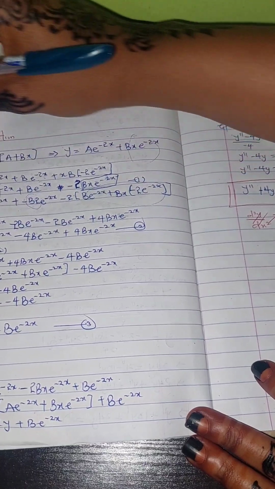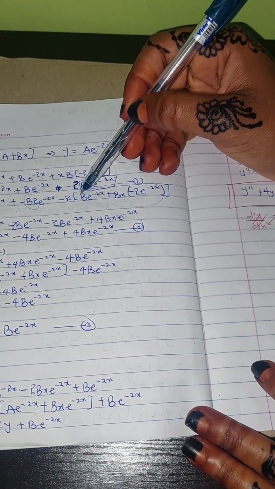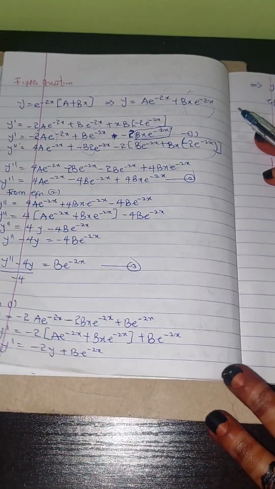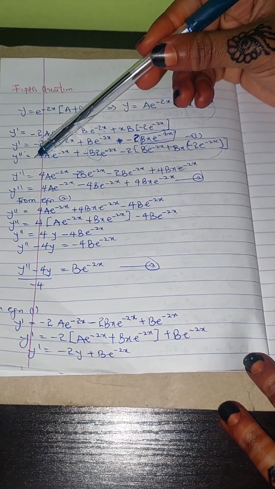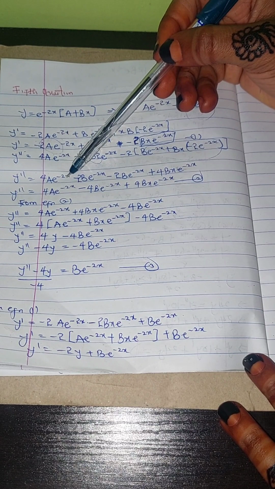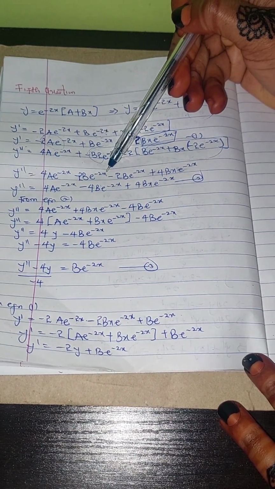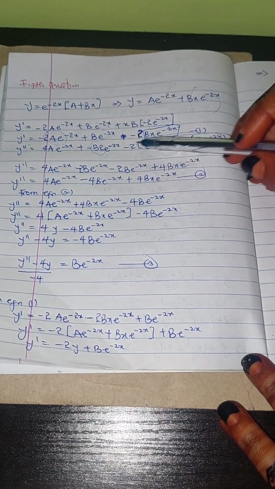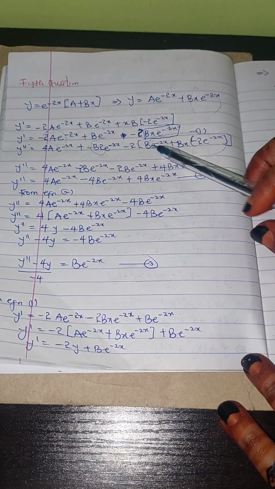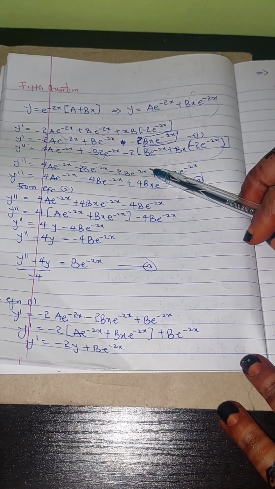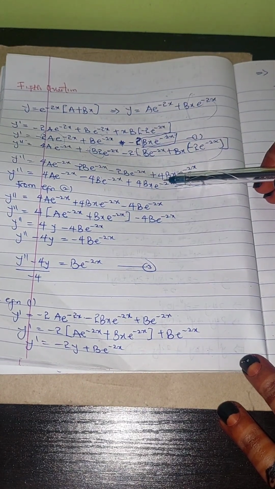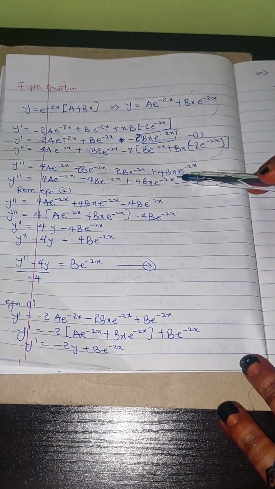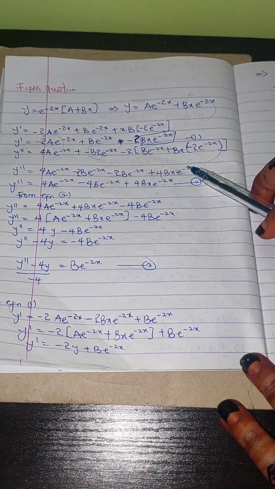So automatically I can just use this minus 2 to open the bracket. So now that's why I have it to be y prime prime equals 4a e raised to power minus 2x minus 2b raised to power minus 2x, then minus 2, using this to open the brackets, I have minus 2b raised to power minus 2x, then minus 2 times minus 2 give you plus 4, then bx raised to power minus 2x.